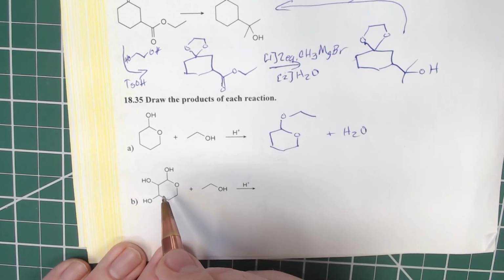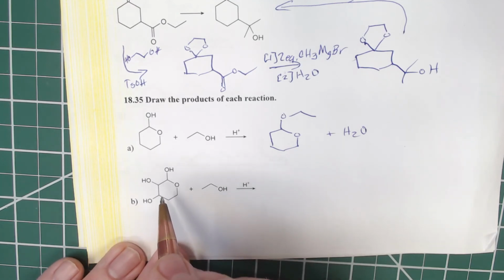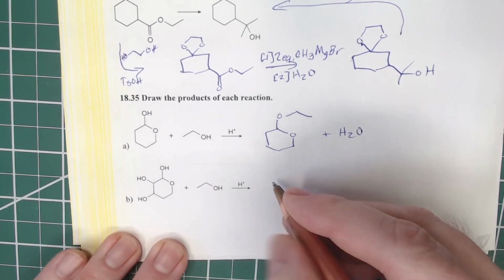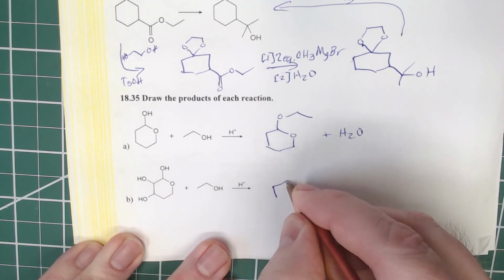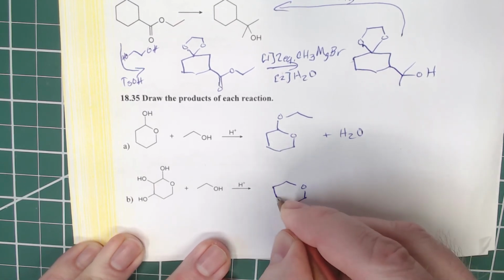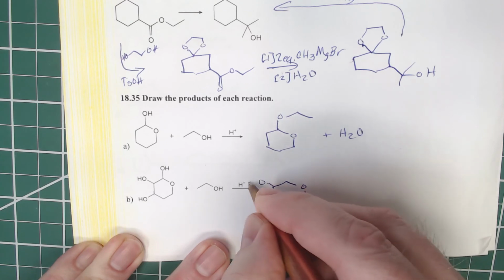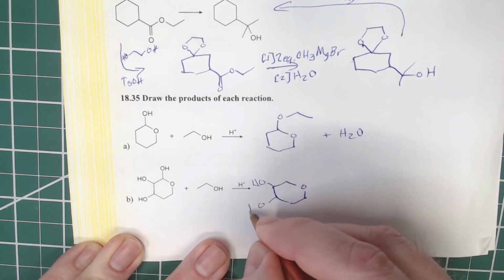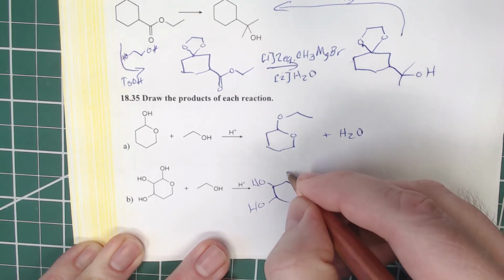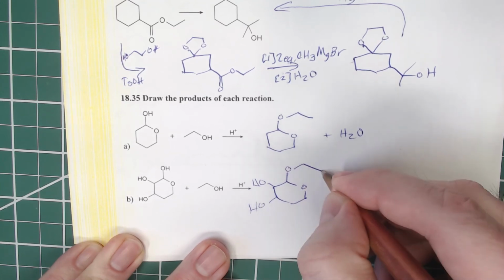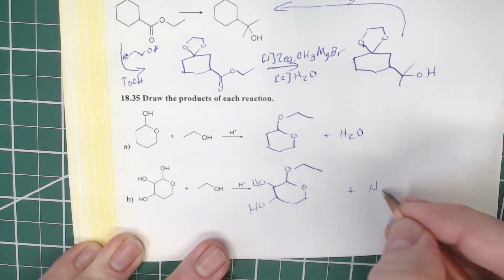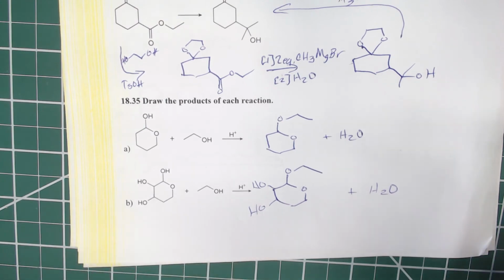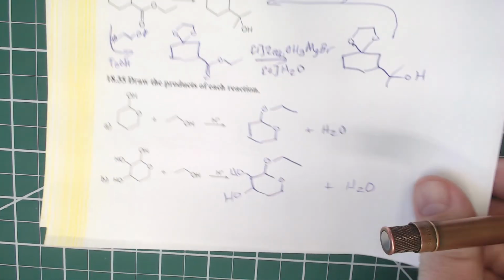And as I mentioned a little bit earlier in the presentation, if we have other OHs, those are unaffected. So these OHs will remain OH, and then this one will be converted into the acetal. And again, we'll have plus water if we want to get the full picture there.